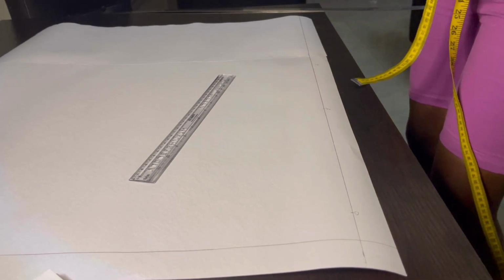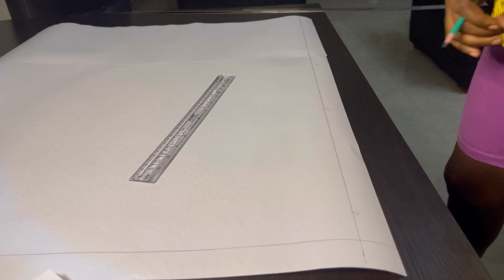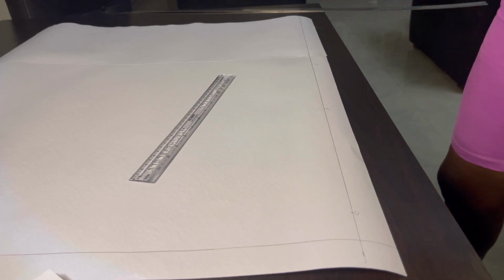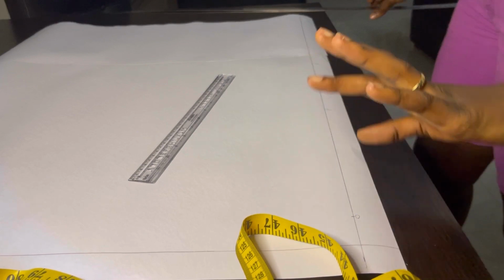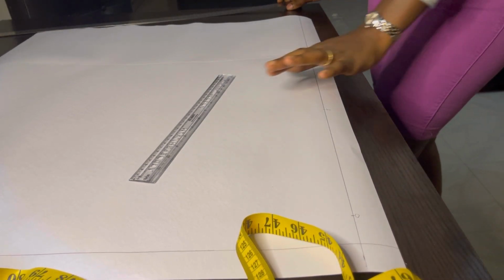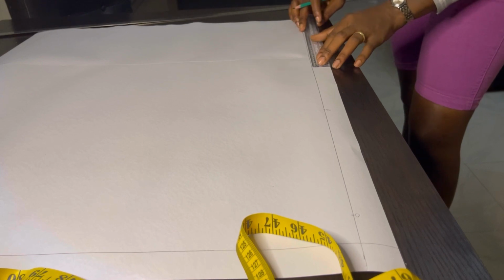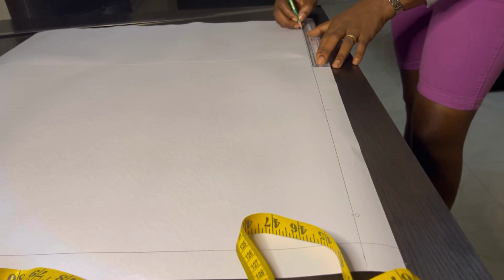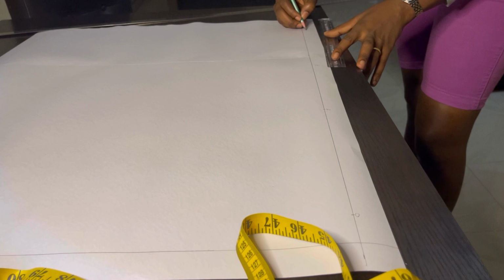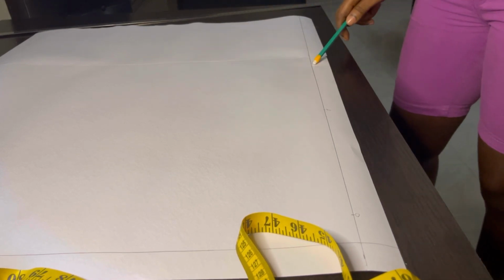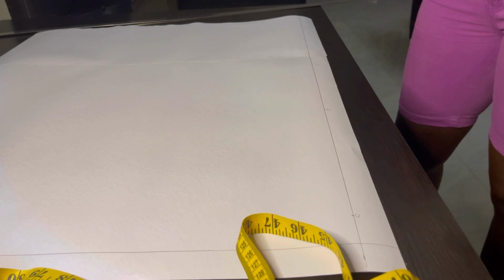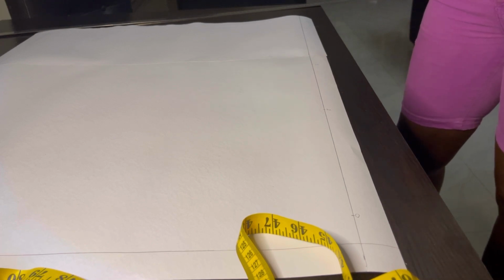Then from your waist, you mark your hip measurement, and it's 22 centimeter from your length to waist, which is fixed. 22 centimeter. This is 62. From your waist, you mark 22 centimeter for your hip.